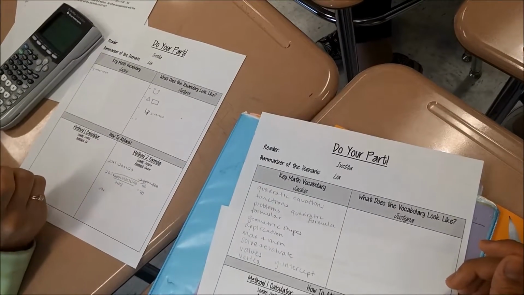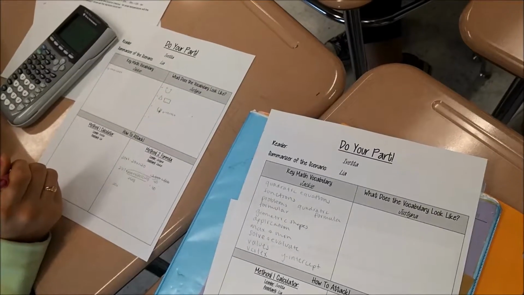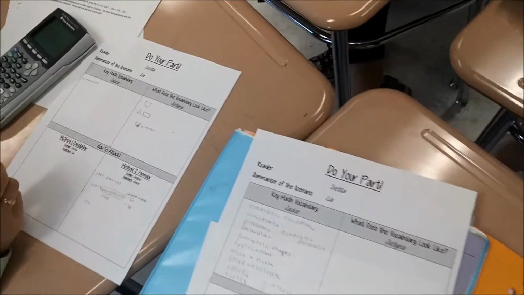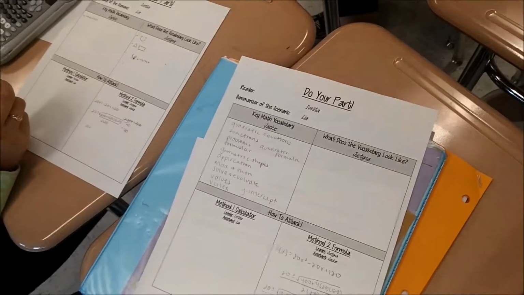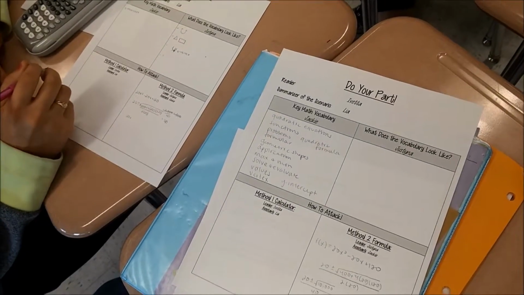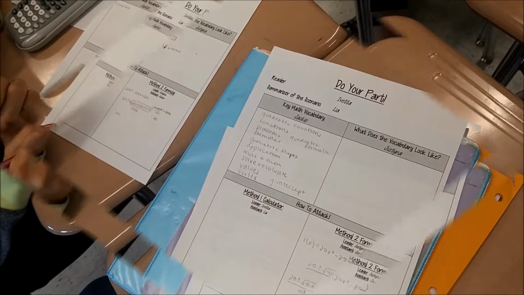The vertex, but what's another word for it? Starts with an M. Maximum. Okay, but it's a low point, so what is a low point? A minimum, good. How do you find the minimum? Because I think what you guys are finding are x-intercepts. You guys are finding solutions. You want to find the vertex.